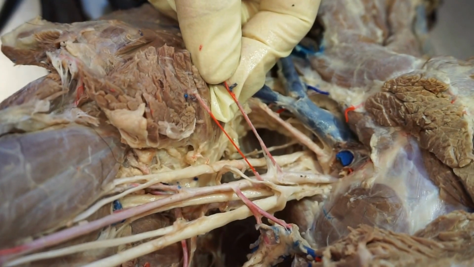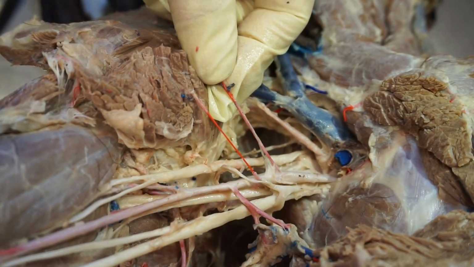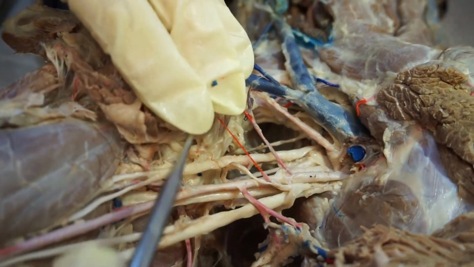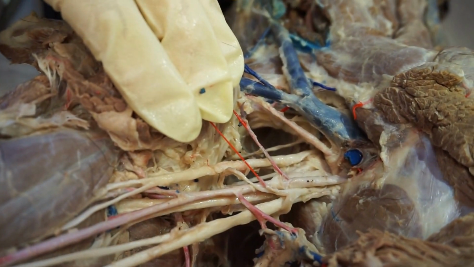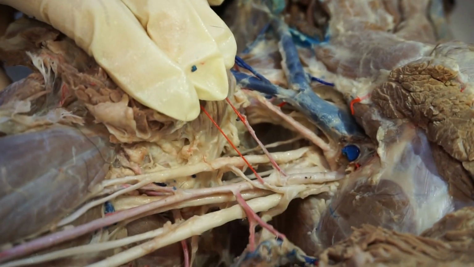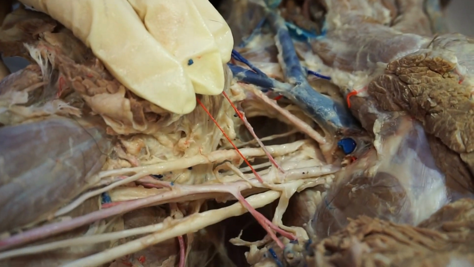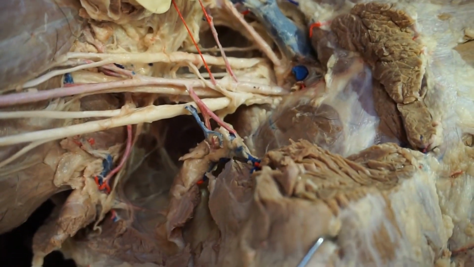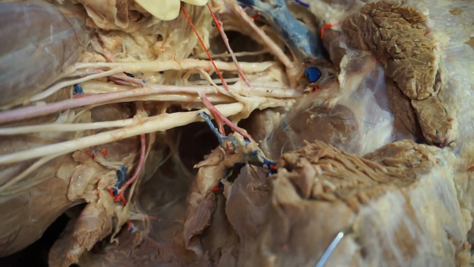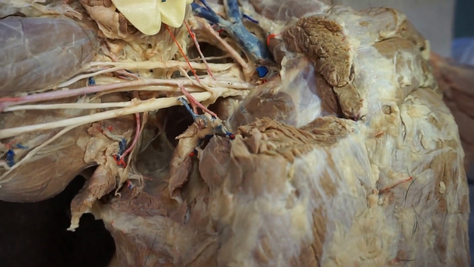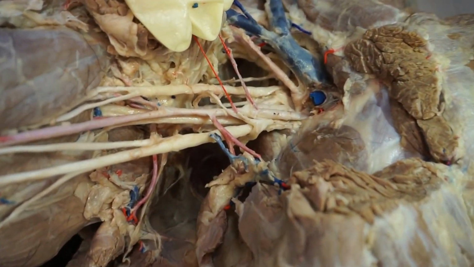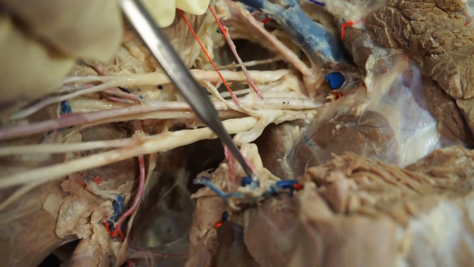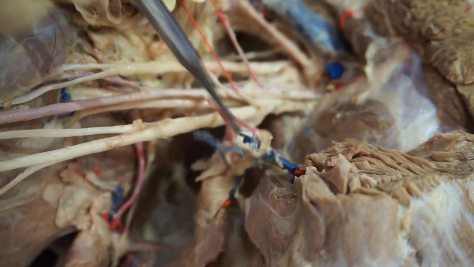That is fine, as long as you name it by where it goes, not by where it came from. We see this other branch coming off, and if you were to describe where that branch went, it would be going to the deep pectorals. By definition, the branch that goes to the deep pectorals is going to be the lateral thoracic artery.